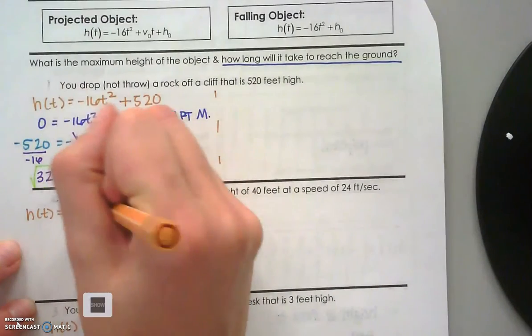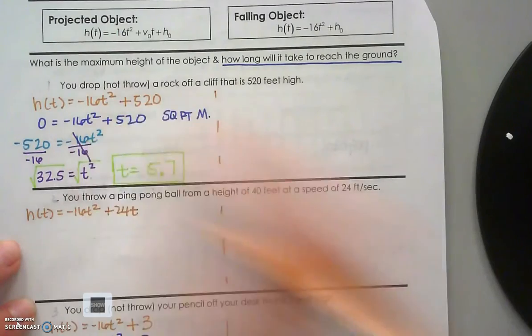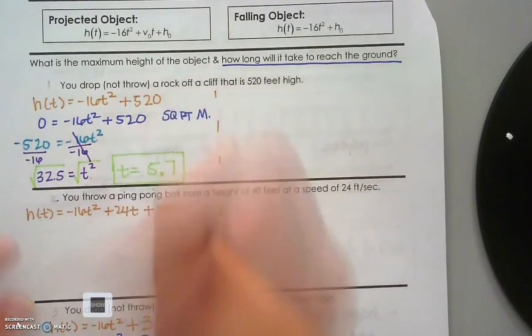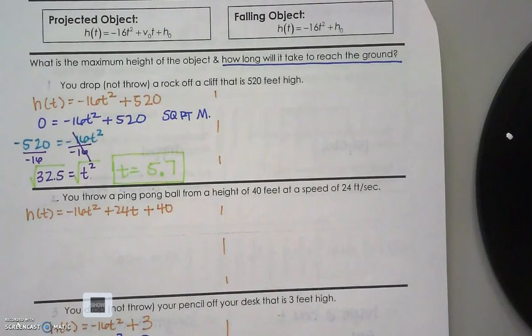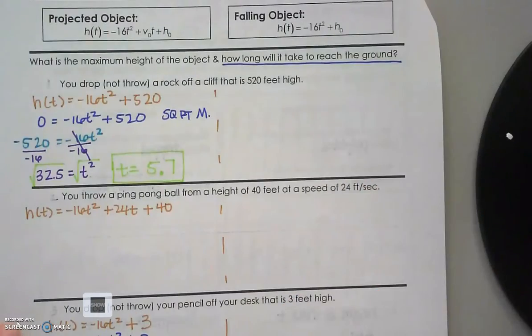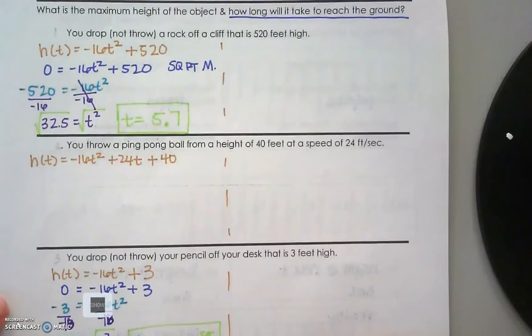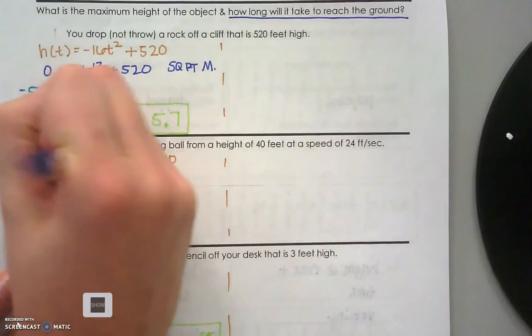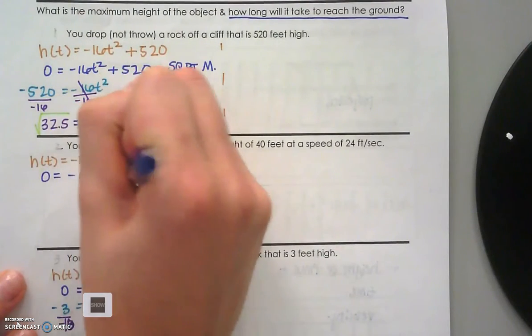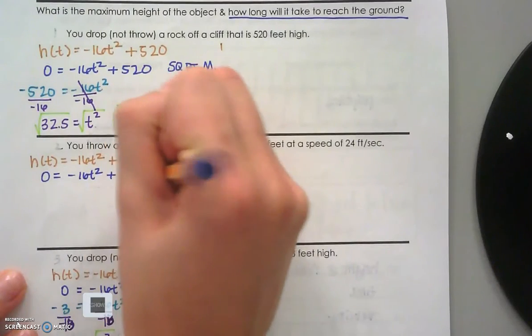So plus 24t. And my height is 40. So if I want to know how long it takes for this thing to hit the ground, we have to set it equal to 0. So 0 equals a negative 16t squared plus 24t plus 40.